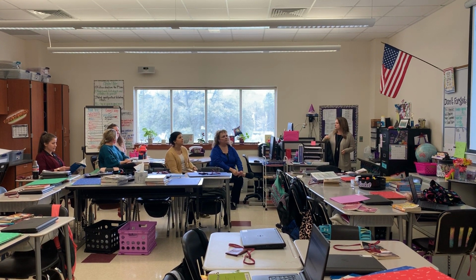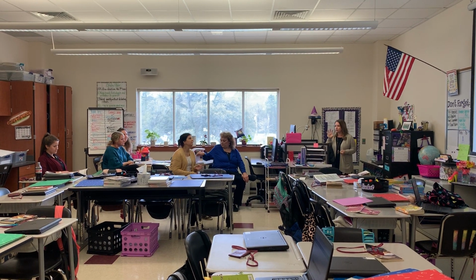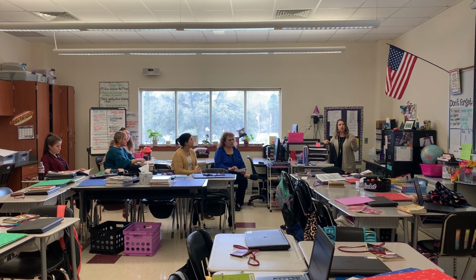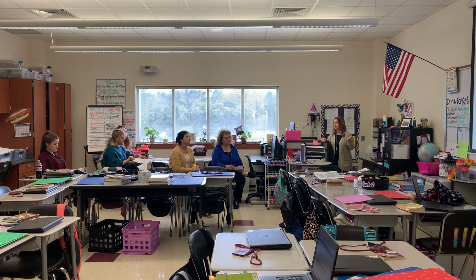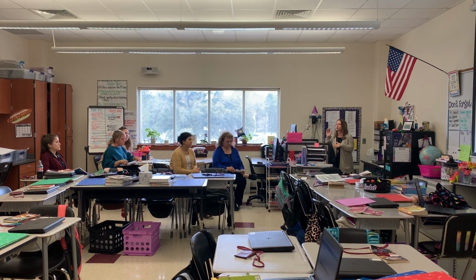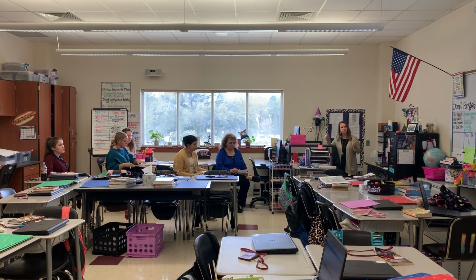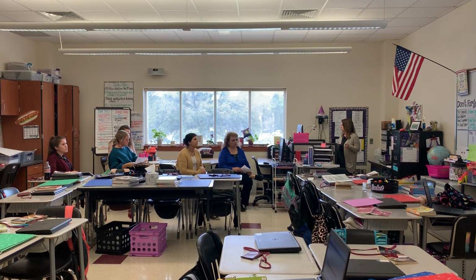Alright, so we're gonna unpack the unit for American Revolution. I know we've all broken it into different sections depending on the text and how it helps the kids better prepare for the end of the unit assessment. So let's start with George versus George.